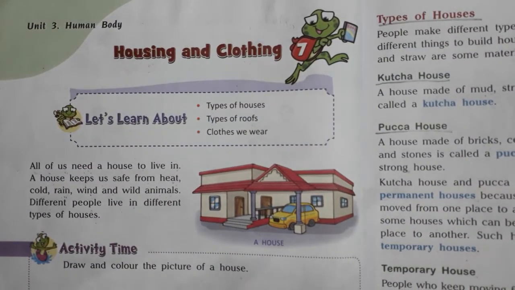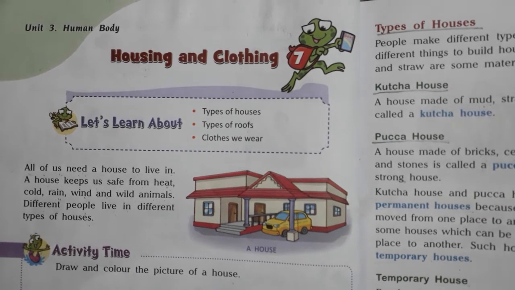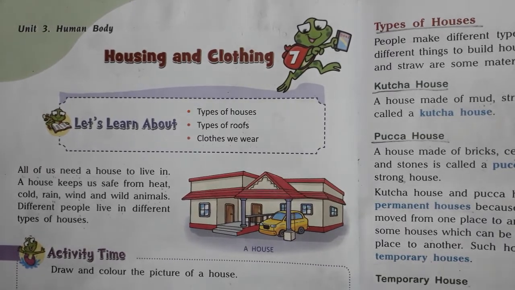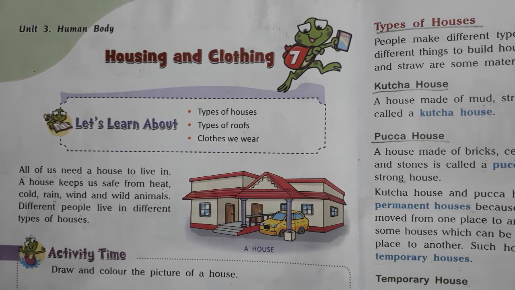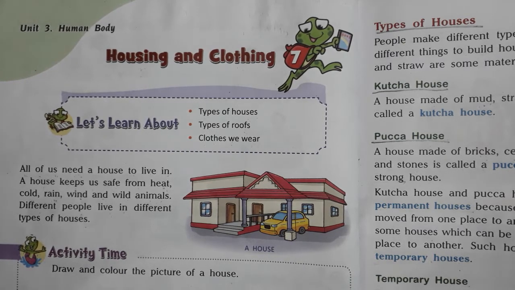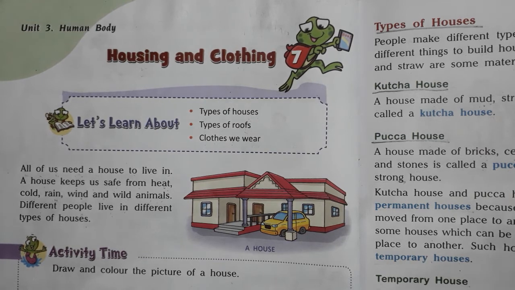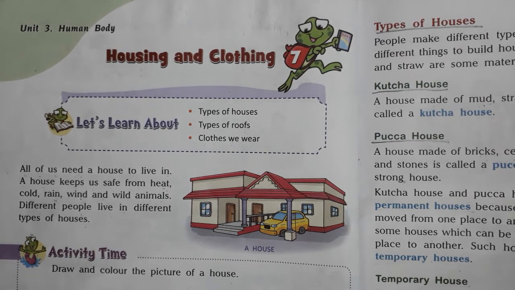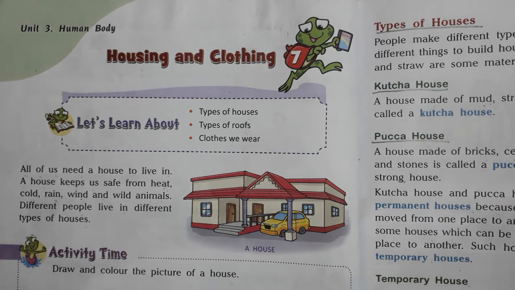Students, before we proceed further, let's just have a short recap of what we had already learnt yesterday. Yesterday we learnt about houses. What are houses? Why do we need houses? We need houses to live in because our house protects us from heat, cold, rain, wind, wild animals, thieves, robbers. So our house is very essential for us.